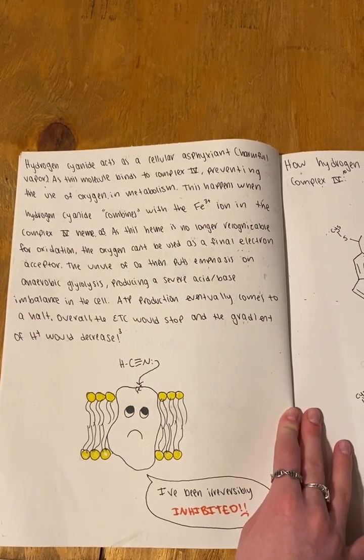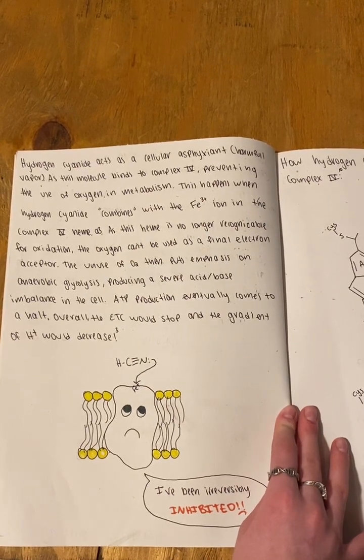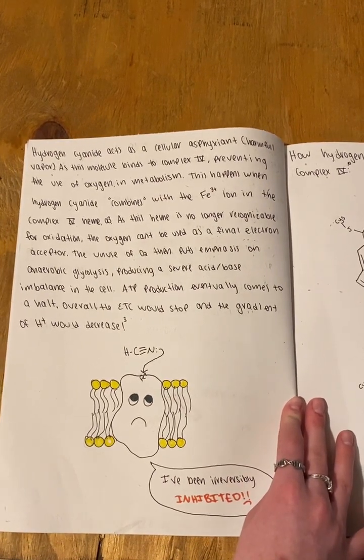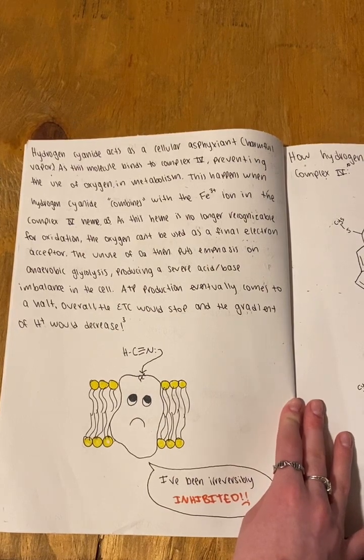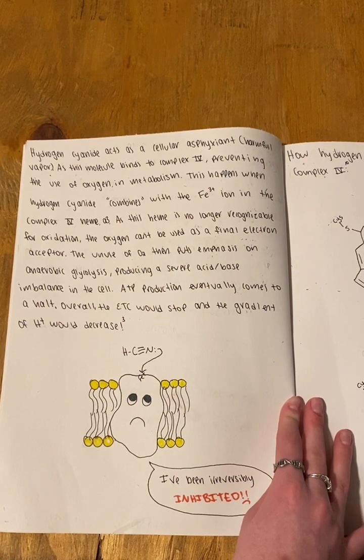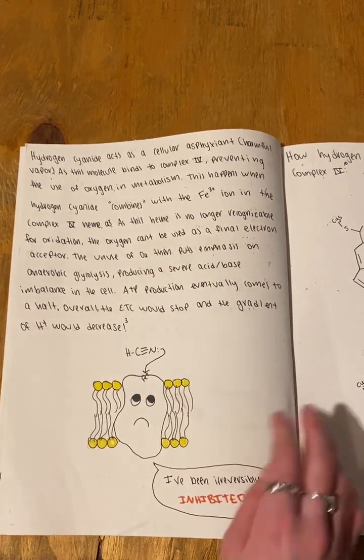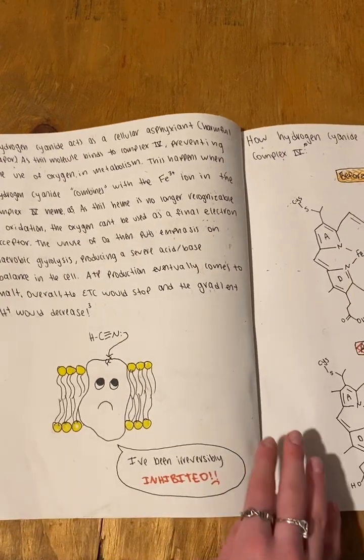As this heme is no longer recognizable for oxidation, the oxygen can't be used as a final electron acceptor. The non-use of O2 then puts emphasis on anaerobic glycolysis, producing a severe acid-base imbalance in the cell. ATP production eventually comes to a halt. Overall, ETC would stop and the gradient of H+ would decrease. I have been irreversibly inhibited.